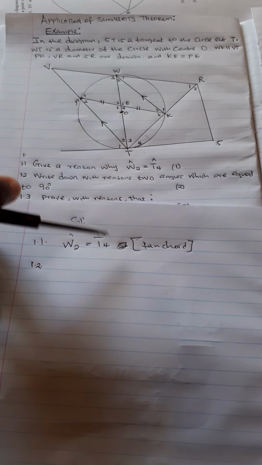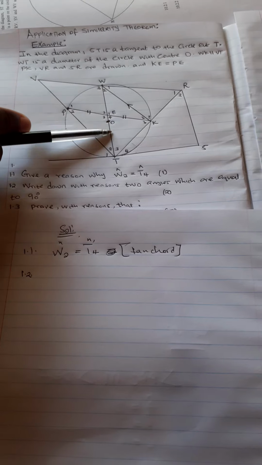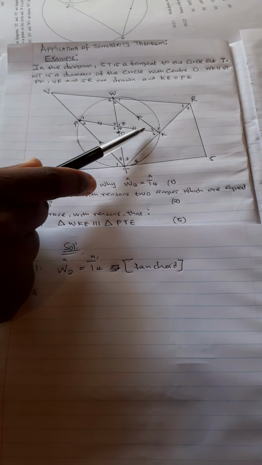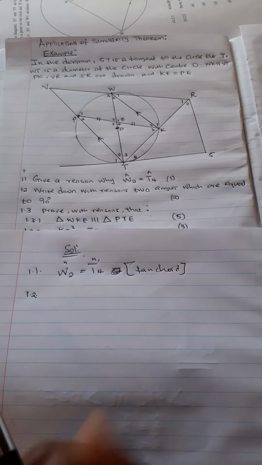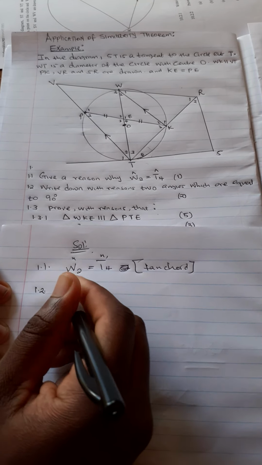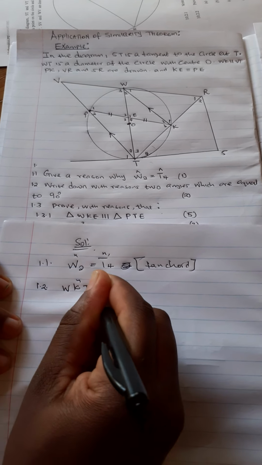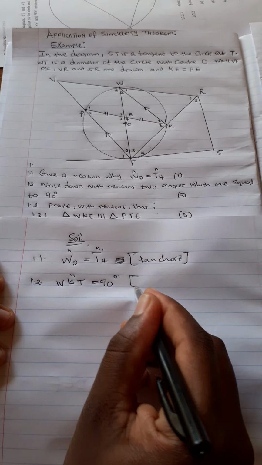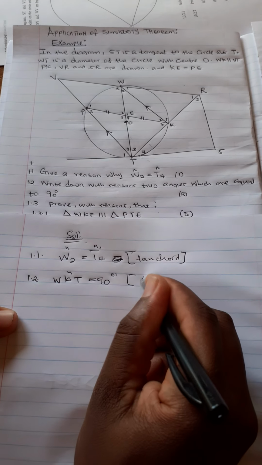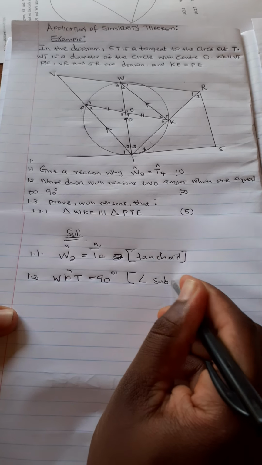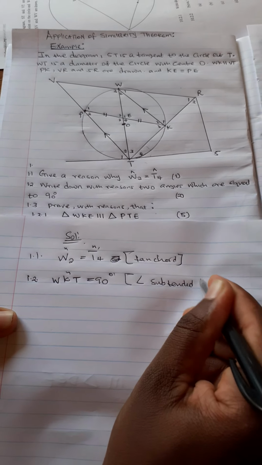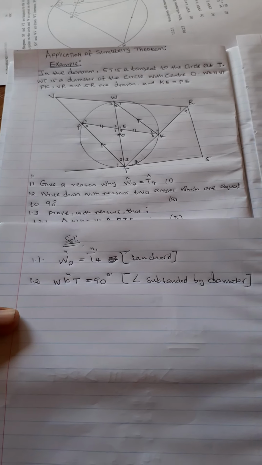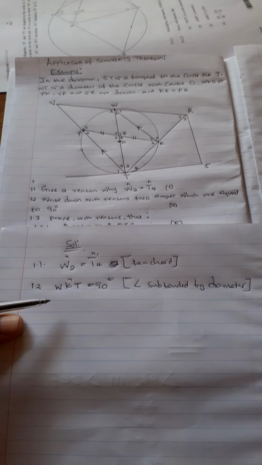90 degrees, which one can be equal to 90 degrees? This is our diameter. This diameter here subtends this angle. So it means that WKT is equal to what? 90 degrees. Why is it equal to 90 degrees? This is an angle subtended by diameter. An angle subtended by diameter, or as others say, angle on the semicircle, is still correct. So this one is 90 degrees.